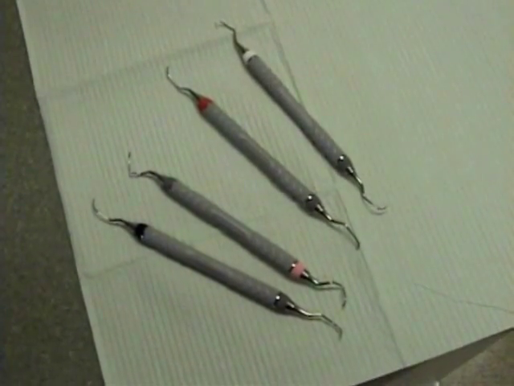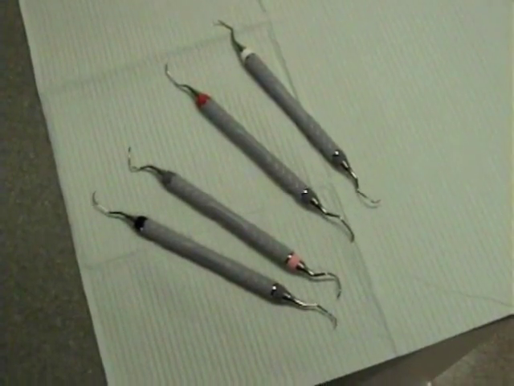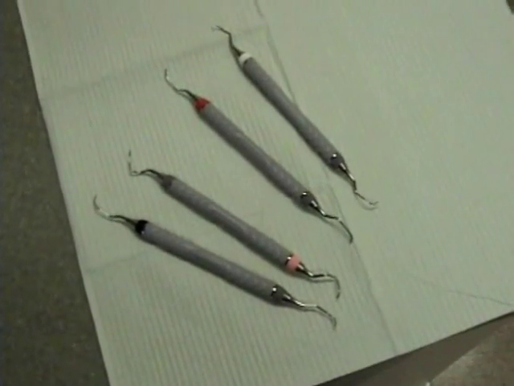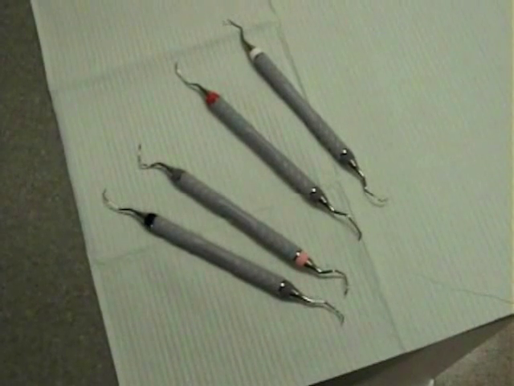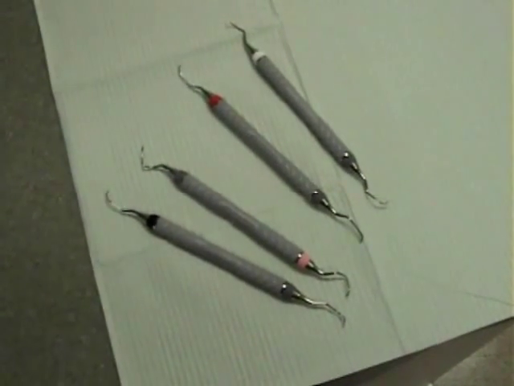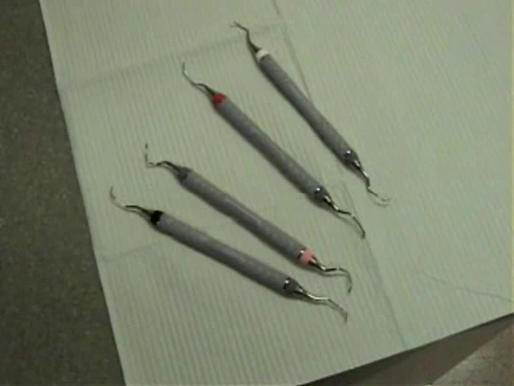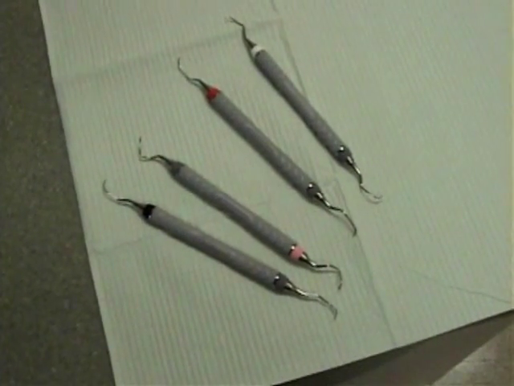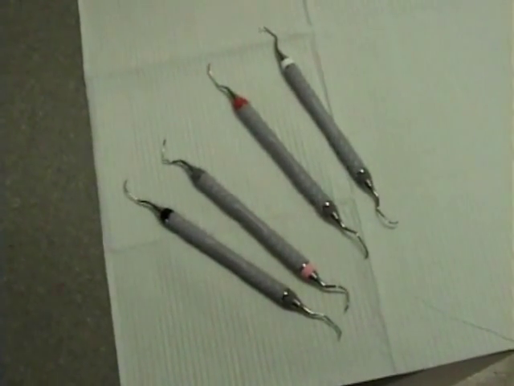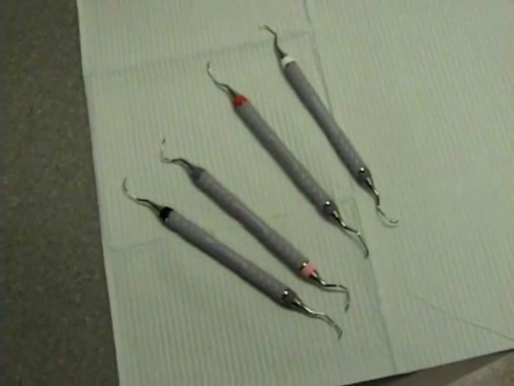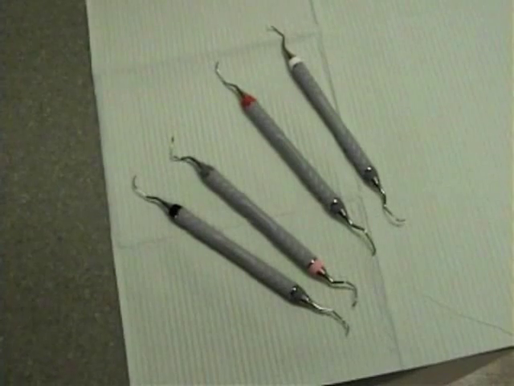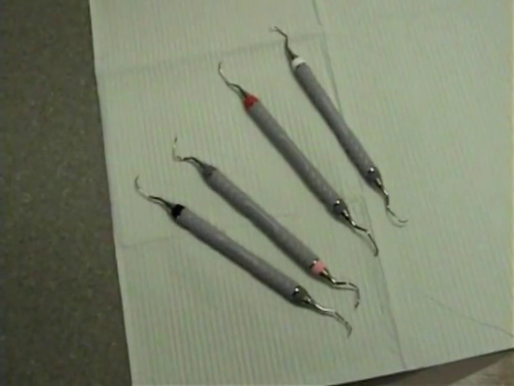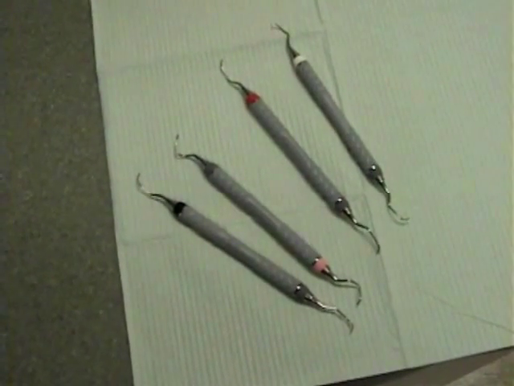There is a set of 4 Langer curettes that are used for the entire dentition. A Langer 1-2 for the mandibular posterior, a Langer 3-4 for the maxillary posterior, the Langer 5-6 for the anterior, the Langer 7-8 for the posterior. The Langer 1-2 has a similar shank to a Gracey 11-12. It is used mesial and distal of mandibular teeth.